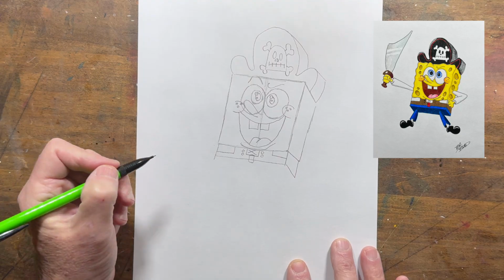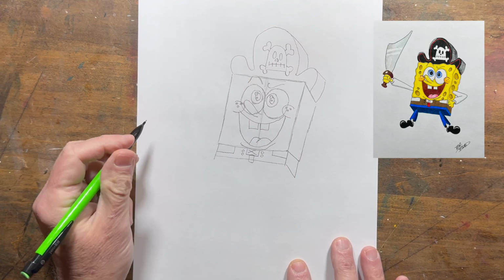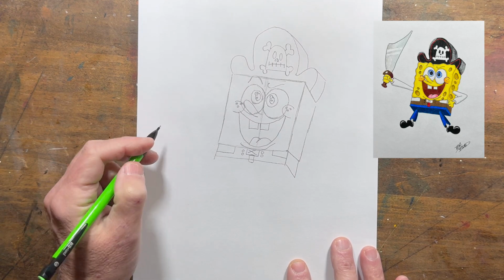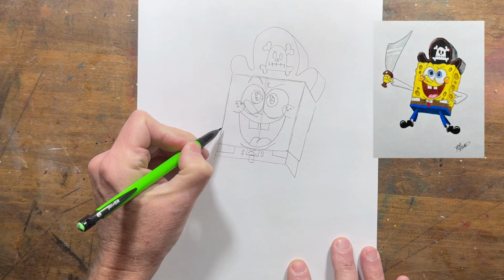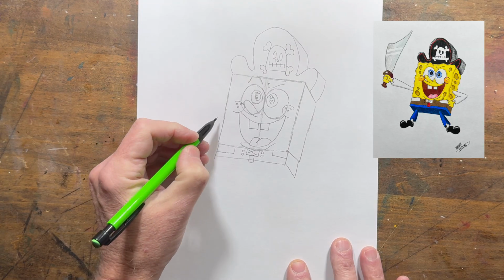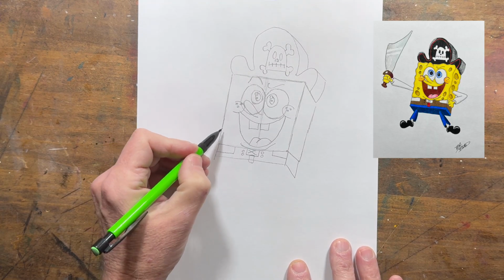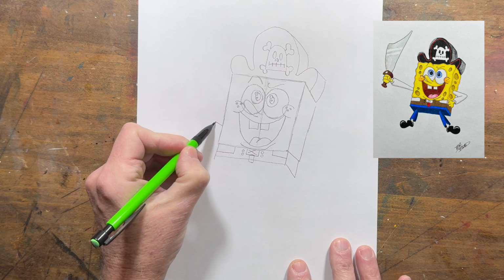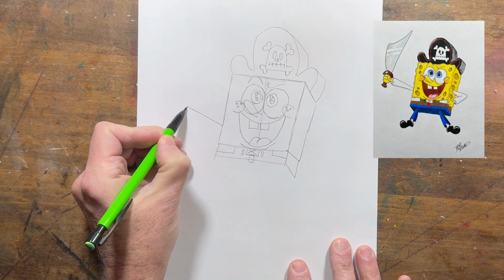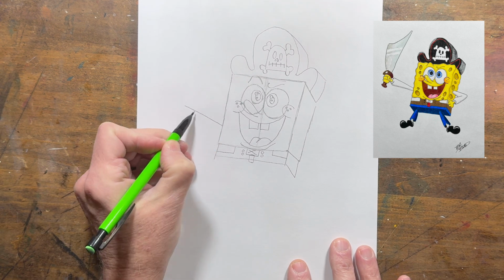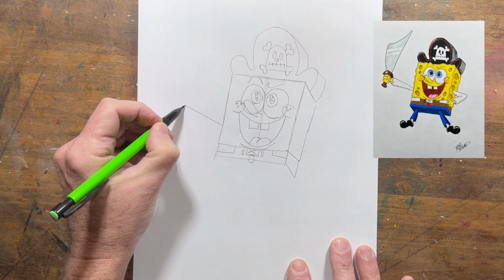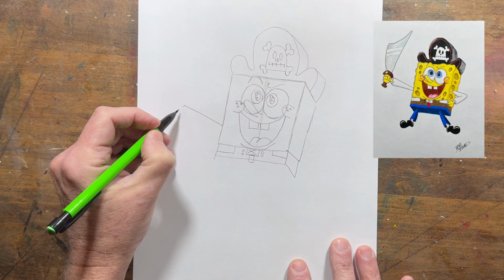All right, how's yours looking so far? I bet it's looking pretty good. Let's do his arm with a sword. So he's holding out a sword here because he's a swashbuckler. So we're just gonna make one pretty long line. It comes out at an angle from SpongeBob's body, and then it comes down.